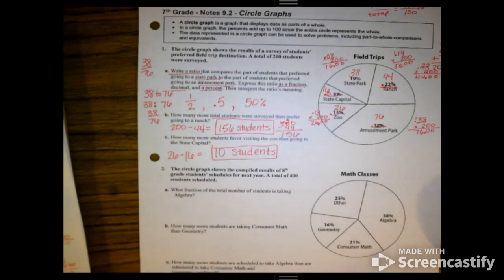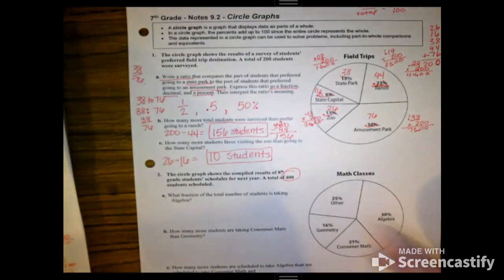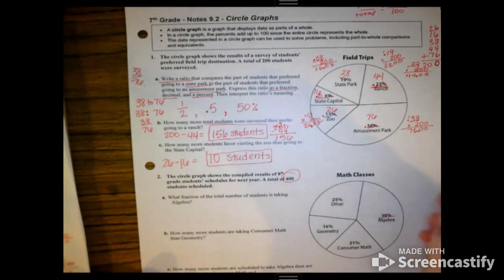Okay, so the circle graph below shows the compiled results of 8th grade student schedules for next year. A total of 400 students were scheduled. So what do you think I should do before I look at the questions? No, multiply. I need to figure out my numbers, right? Yeah. So put that as a decimal, which is 0.38 times 400.